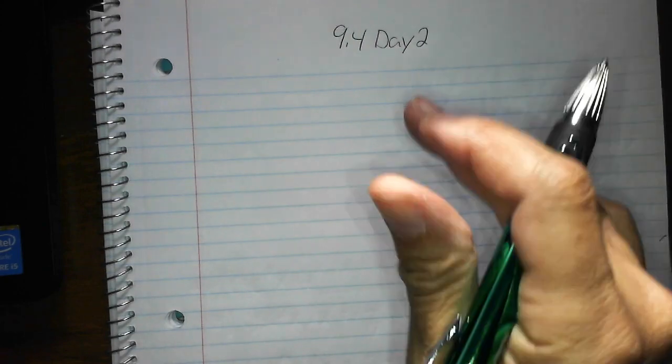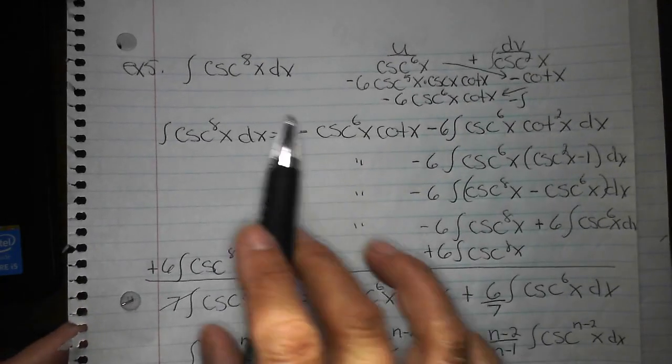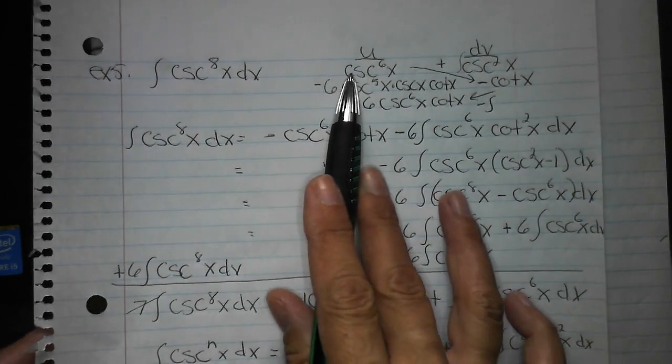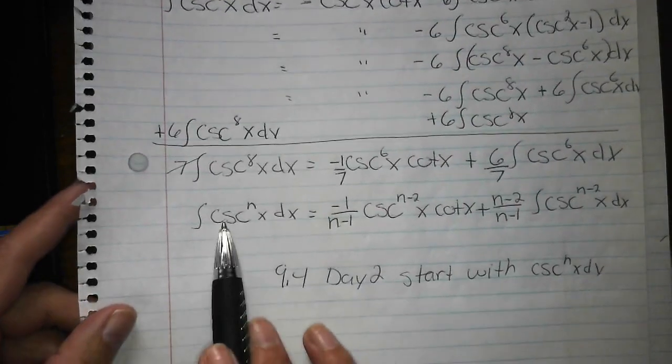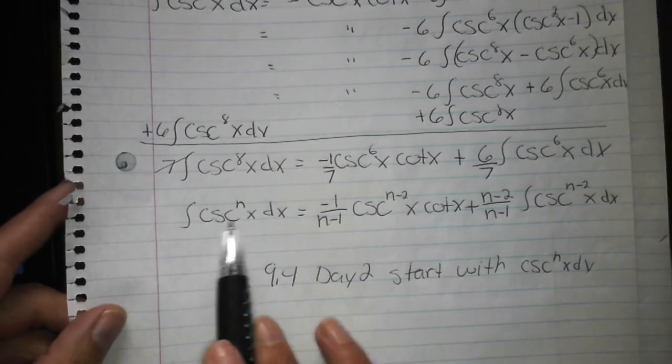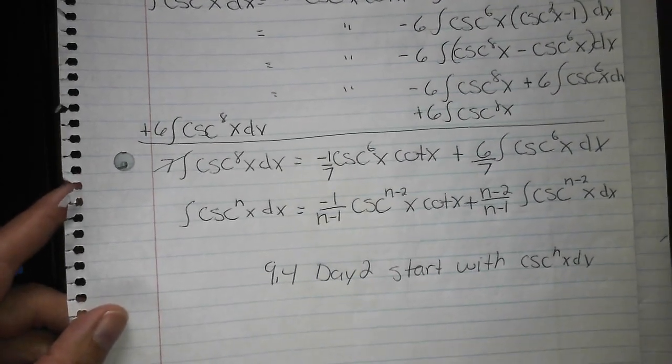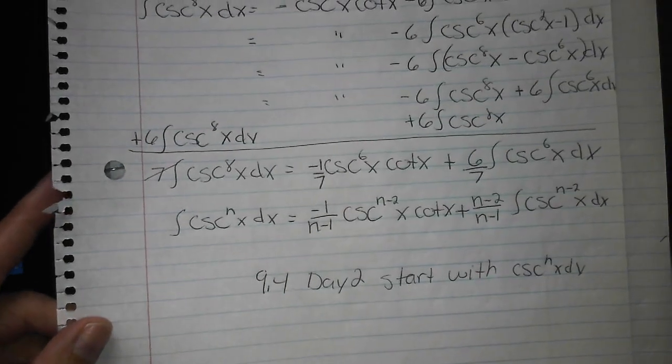All right, we're going to finish up 9-4. We're doing 9-4 day 2, and we are going to pick up where we left off. I had done the cosecant reduction formula with a number, and we came up with what our guess was here, and then I didn't go into the nth one. I'm going to do that now. Just wanted to make day one a little shorter.